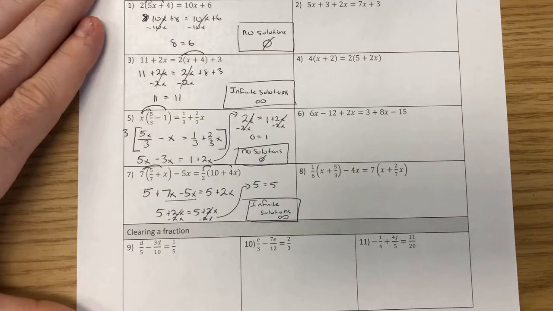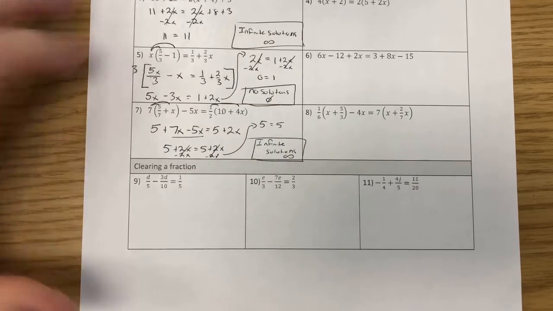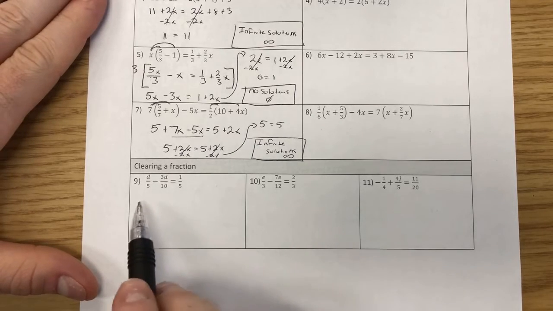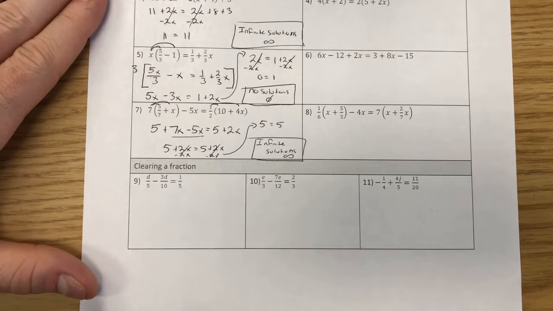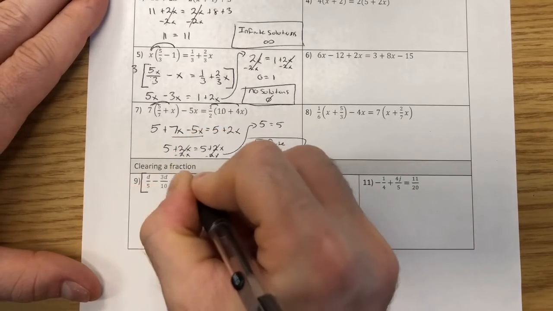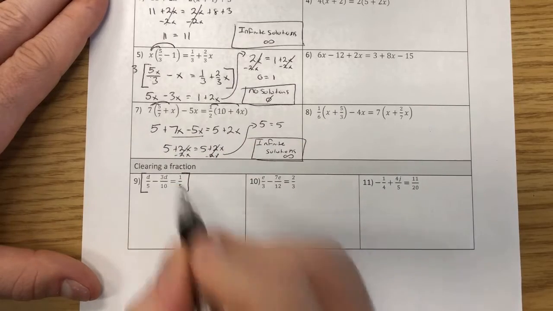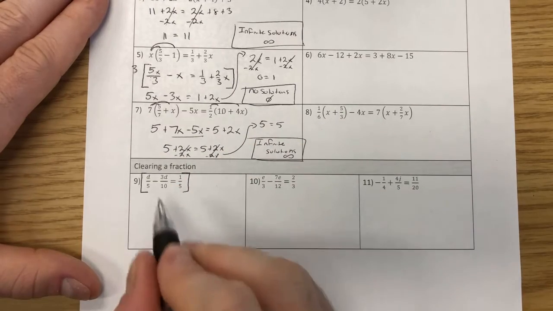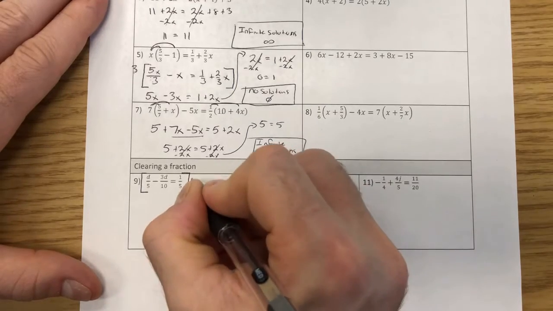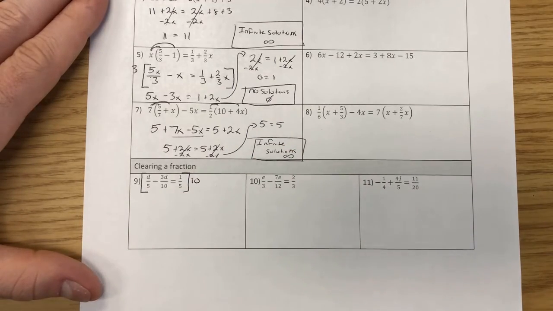Awesome. And I've got 3 problems down here that kind of highlight clearing of the fraction. And there's 2 ways you can do it. You can either clear one fraction at a time, or you can find the least common multiple and do it all at once. So if I look at number 9, I have a divide by 5 and a divide by 10. I know the least common multiple between 5 and 10 is 10. So I'm going to multiply the entire equation by 10.